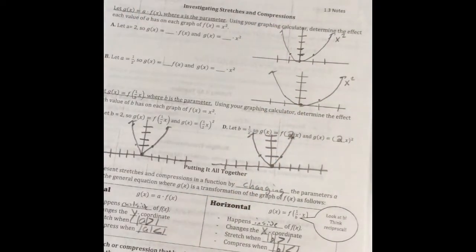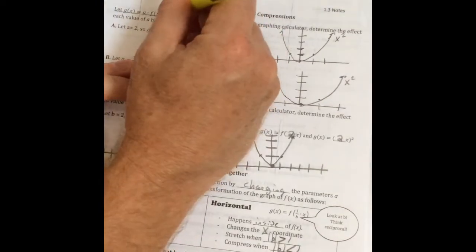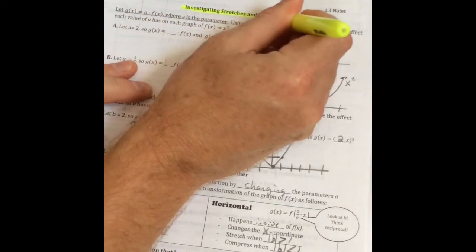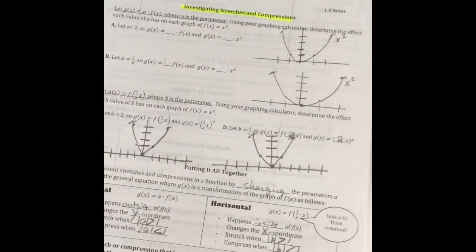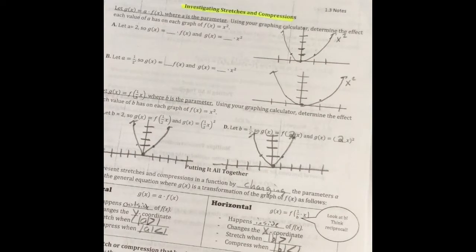And it's pretty obvious. Let's highlight this, what we're talking about. We're talking about stretching and compressing. And that means stretching out, and compressing means to fit into a smaller space. And hopefully I'll be able to explain to you what those mean. So A is our first.